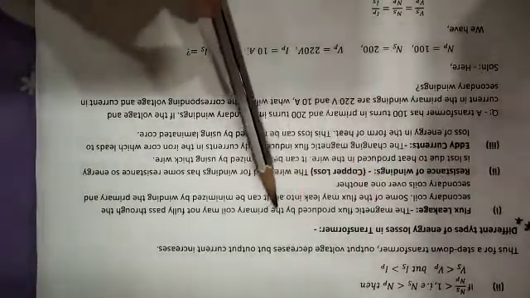The magnetic flux produced by the primary coil may not fully pass through the secondary coil. Some of the flux may leak into air, and this leakage of flux can be minimized if the primary and secondary coils overlap each other. It can be minimized by winding the primary and secondary coils over one another.